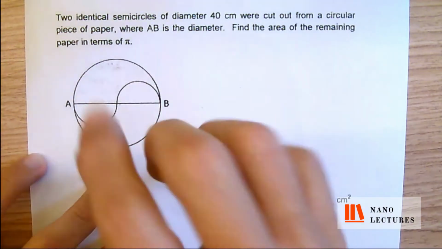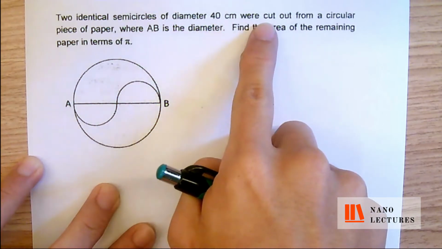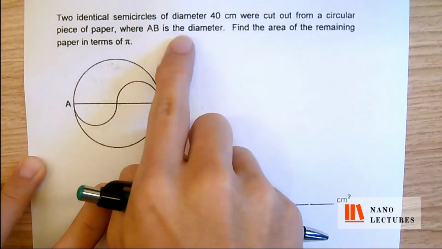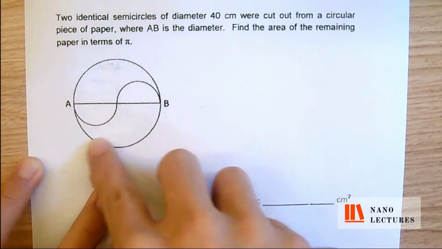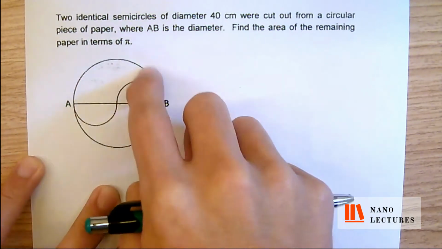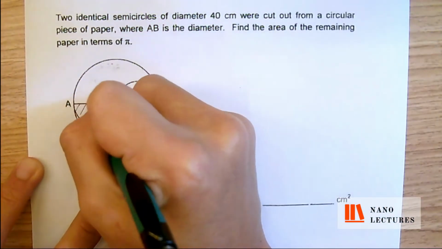The question is telling us that two identical semicircles of diameter 40 cm were cut from a circular piece of paper, where AB is the diameter. So they're telling us that AB is the diameter of the circular piece of paper, and then from this circular piece of paper they cut out two identical semicircles. So shall we just shade the semicircles?